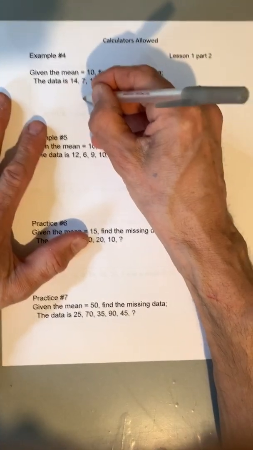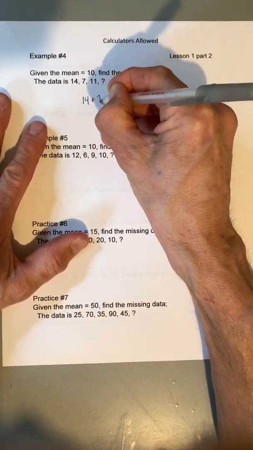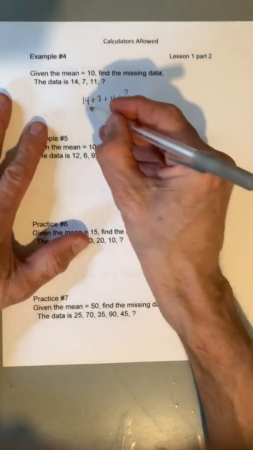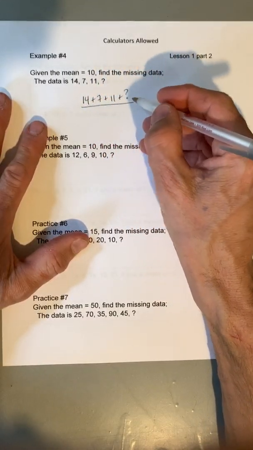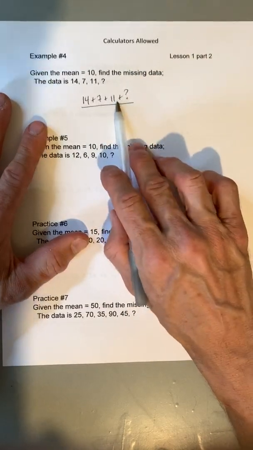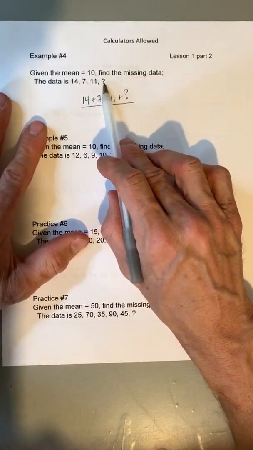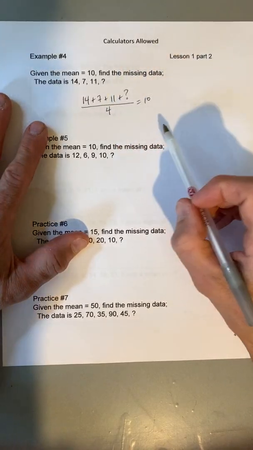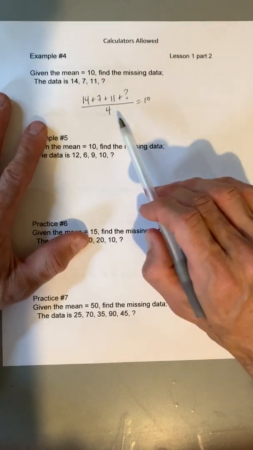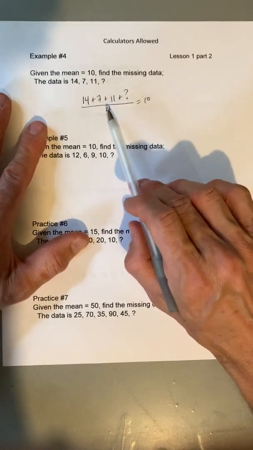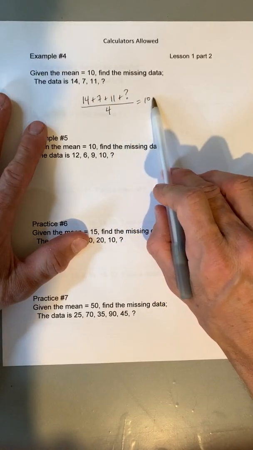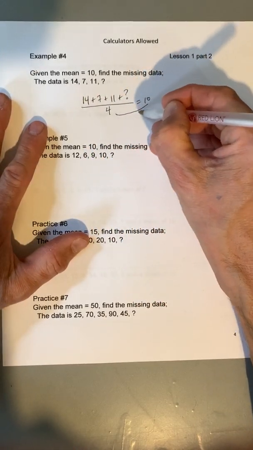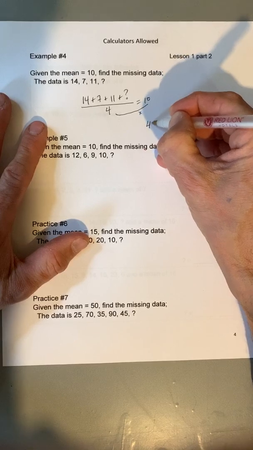So let's do that. Let's go 14 plus 7 plus 11 plus some unknown information. What are we going to divide it by? Be careful, because you know 3, but you always have to add 1, because there's 1 missing one, so 4. Now this equals 10. If we have a number and divide it by 4, it's going to be 10, that means this top part is 4 times 10. So always multiply those two. So you end up with 40.